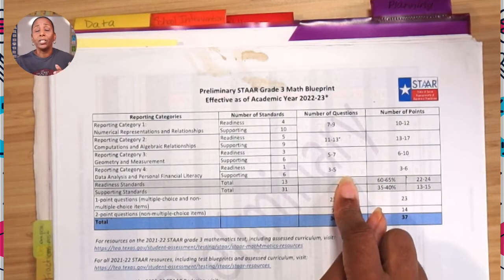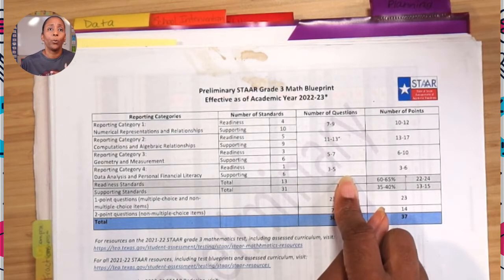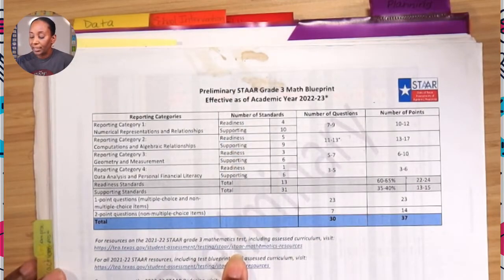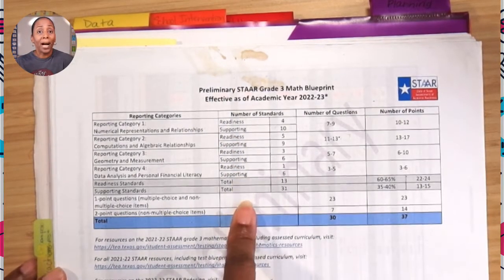Now, I teach and try to make sure that I'm done teaching by spring break. In Texas, spring break is in March. It's the second week of March. I try to make sure that I'm finished. So all of these things have to be done by March.